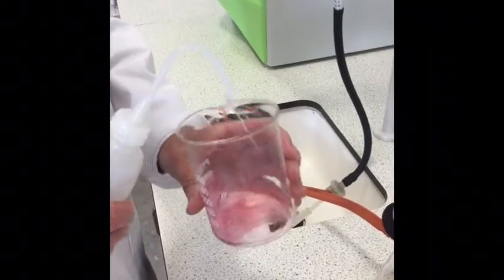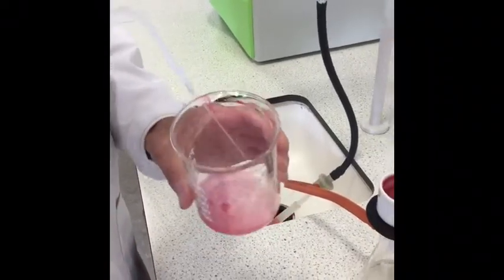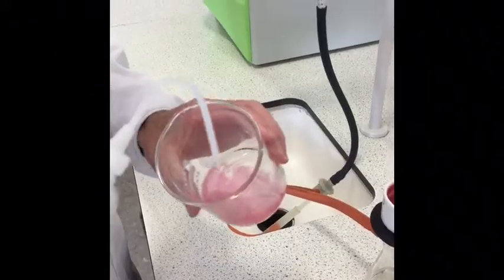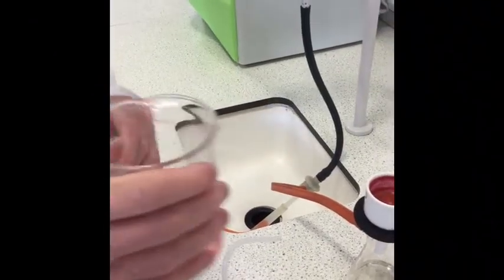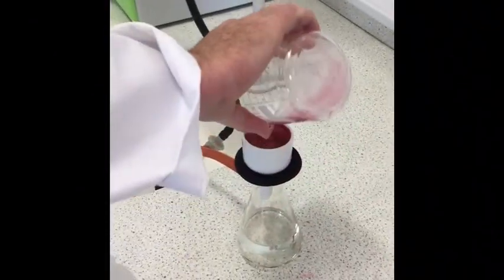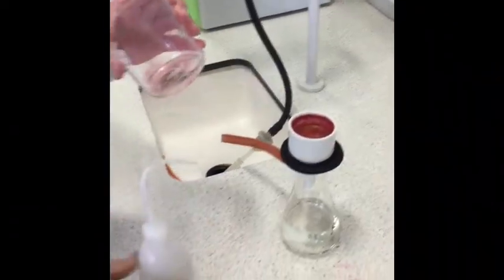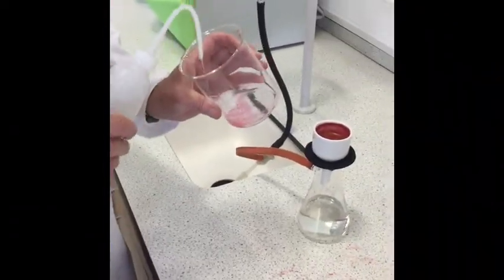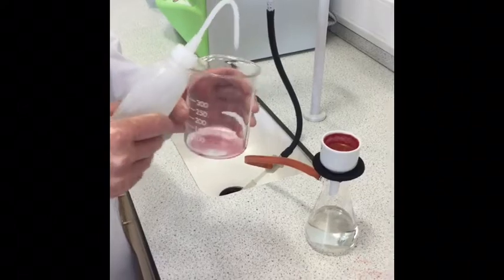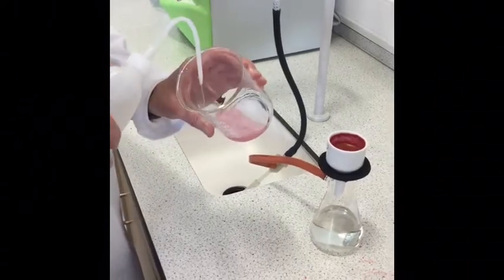So I'll do this 2 or 3 times, to try and transfer as much as possible of the red precipitate into the Buchner funnel.